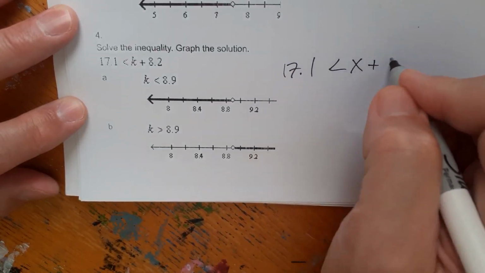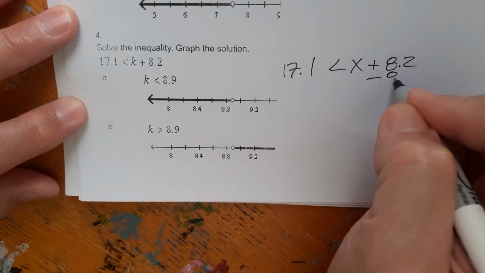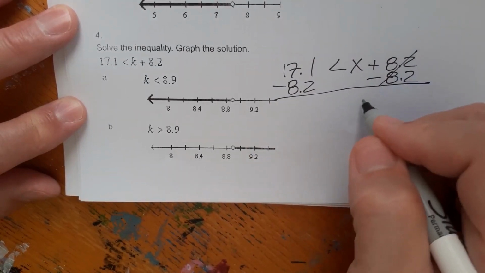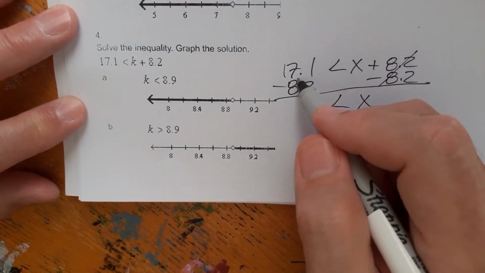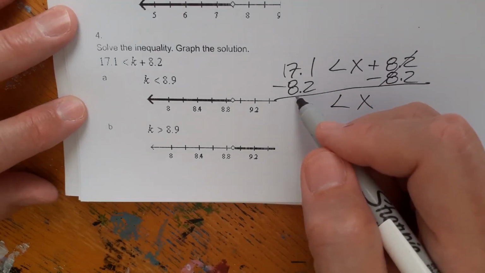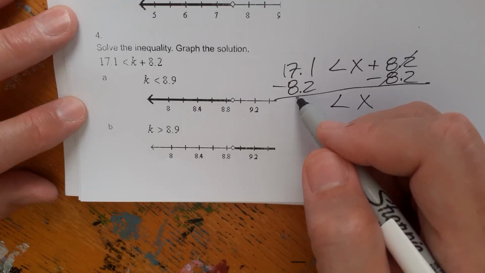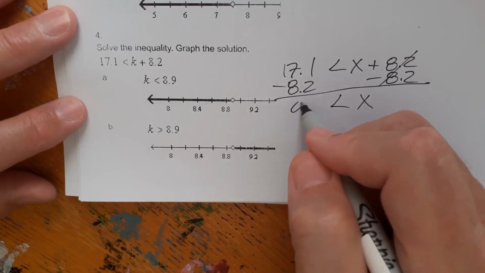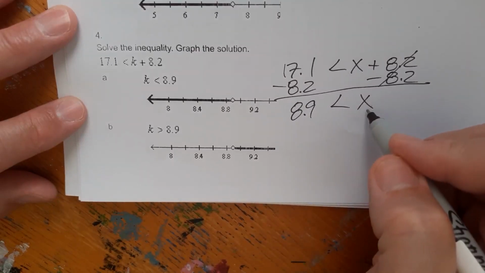17.1 is less than x plus 8.2. Let's subtract 8.2 from both sides. And x is greater than 17.1 minus 8.2. Does that come out with 8.9 maybe? Yep, 8.9 looks like it. So x is greater than 8.9.